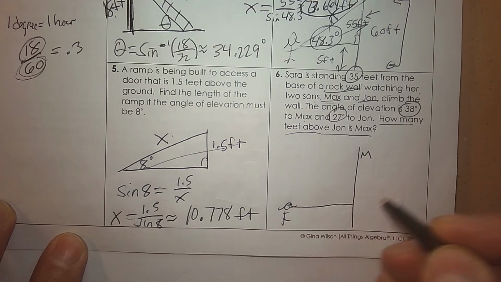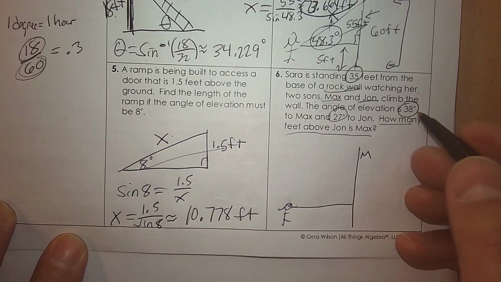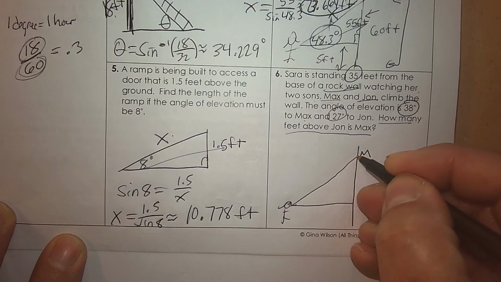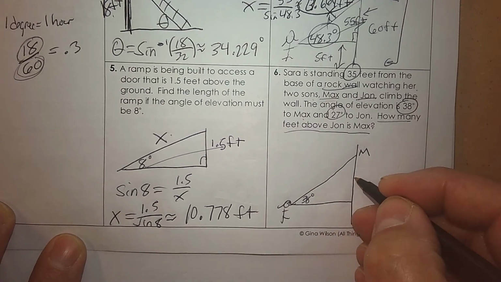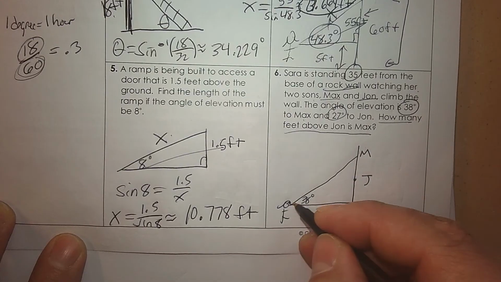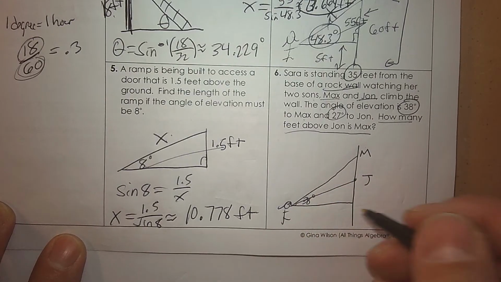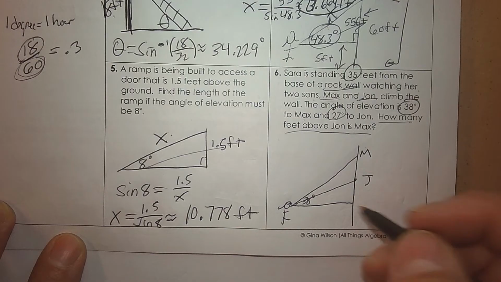The one that makes the bigger angle, right? So to Max, the angle is 38 degrees. But John is a little bit lower. That angle to John is 27.